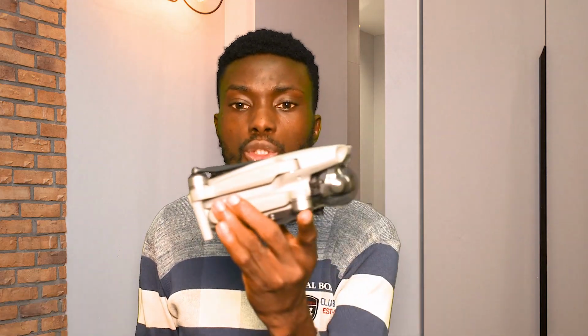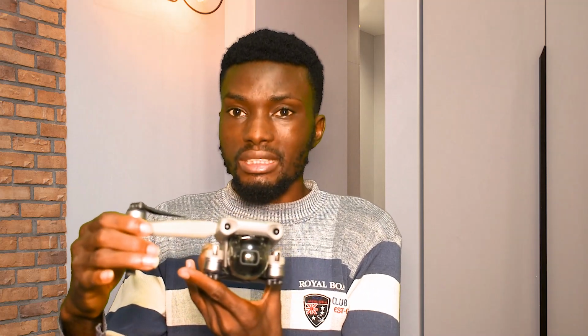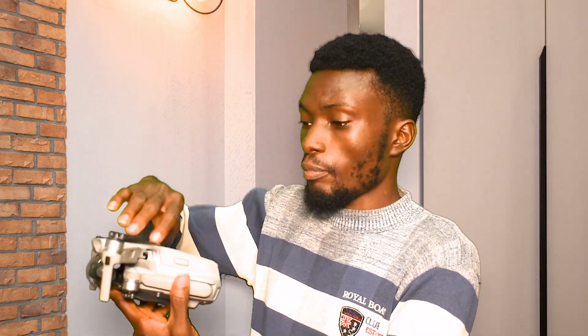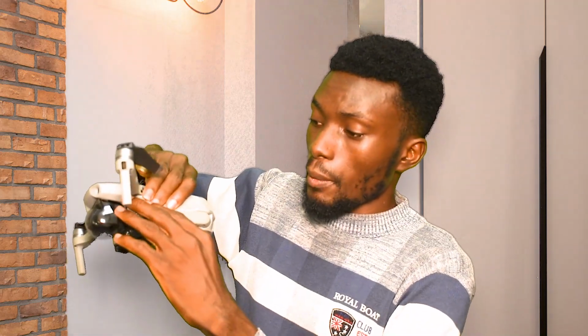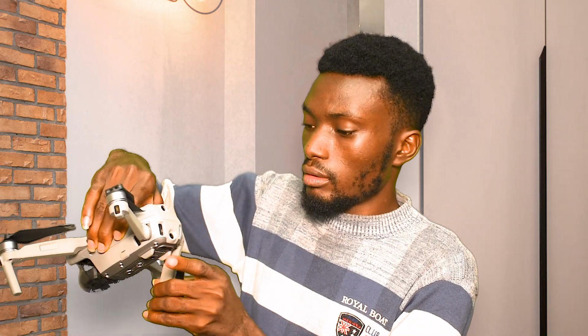And then when you want to unfold your drone, you want to make sure that you unfold the one at the front first, before you remove the one at the back. You want to do that first so that you will not break the arms. It's always like this. You want to remove the one at the front first, and after that you can bring it down, bring this one, and then remove these ones. So that is for that. I have my drone fully set right now.